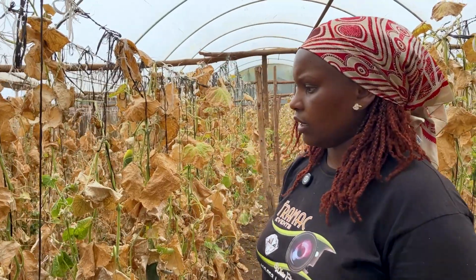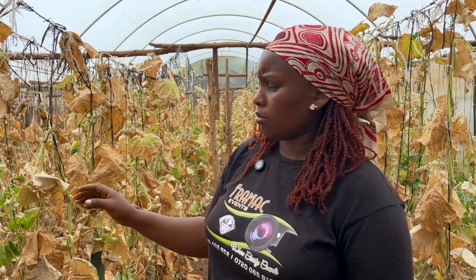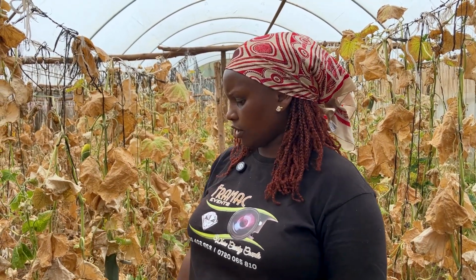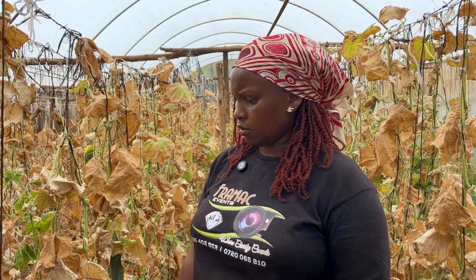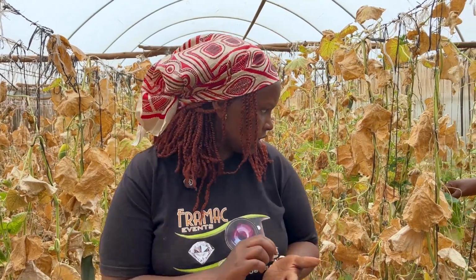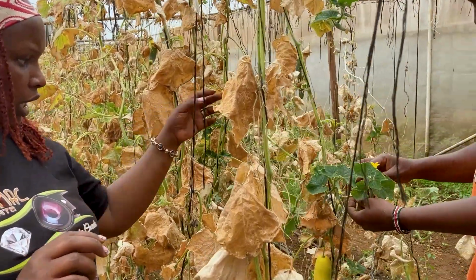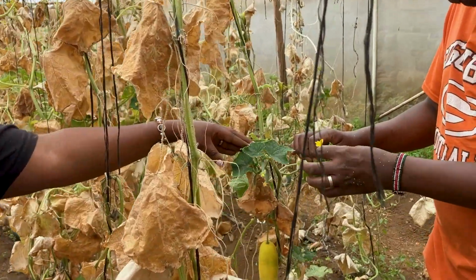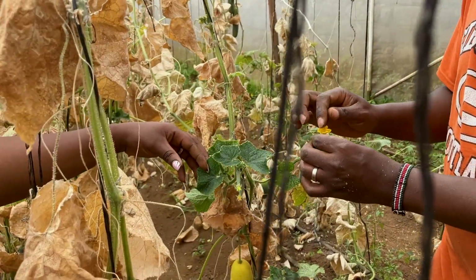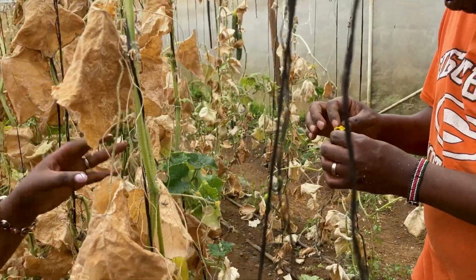We have different pests that attack the cucumber plant. We have around 3 or 4 major pests, like white flies. A white fly is a small white insect. I don't know if we have it here, it's hard maybe for now.